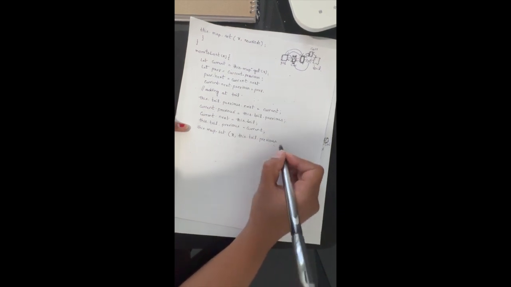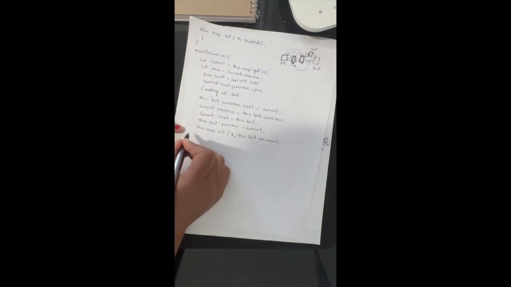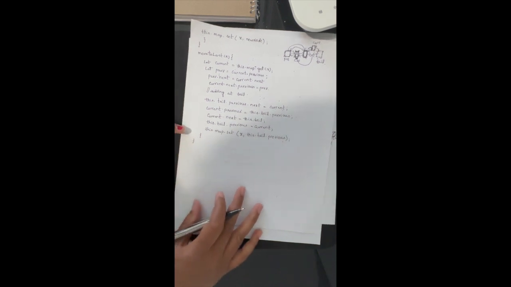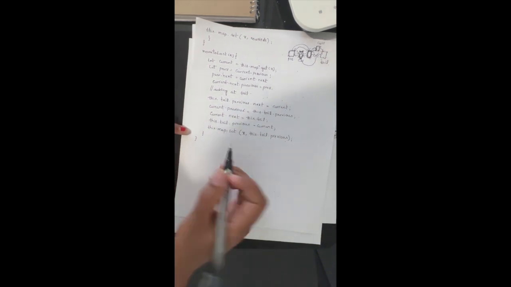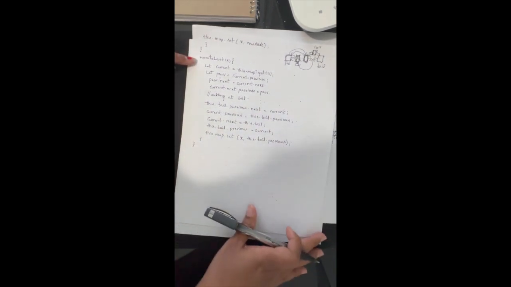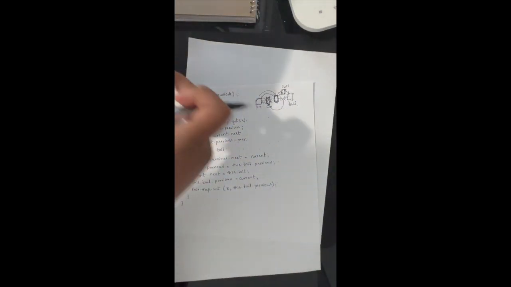So this is the address of that node, and this is the end of this move to last method. Now let's see the function from the starting.